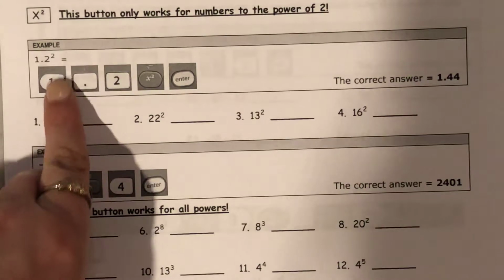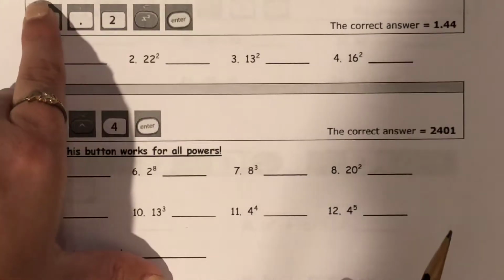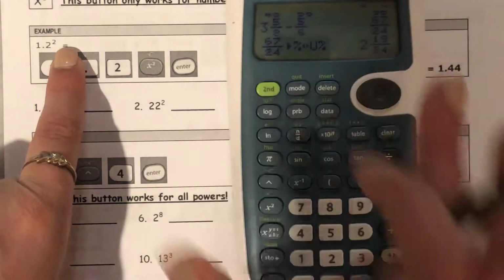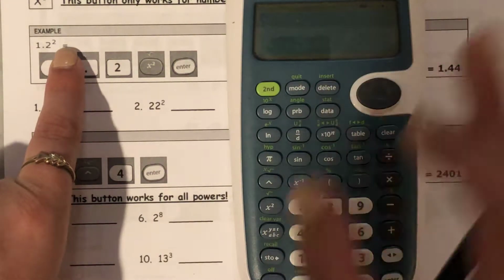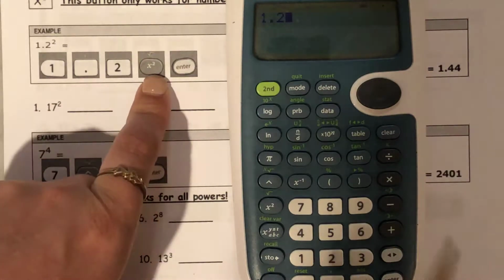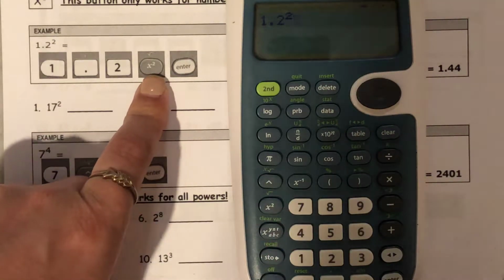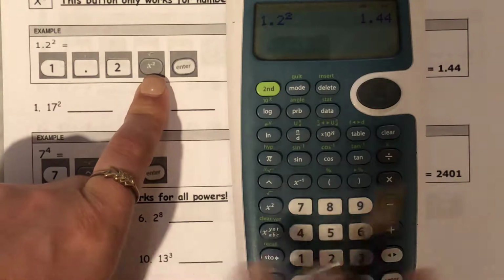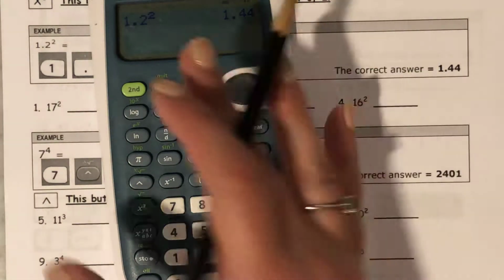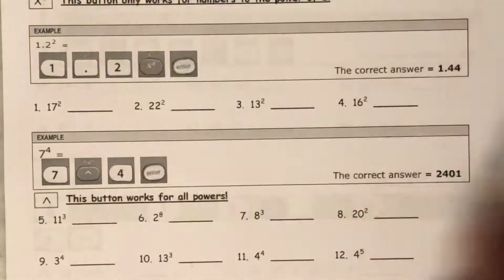So, here's our example. We want to do 1.2 squared. So, in my calculator, I'm going to do 1.2, and then I'm going to press the x squared button and enter. And I get 1.44, just like I was supposed to. Okay?